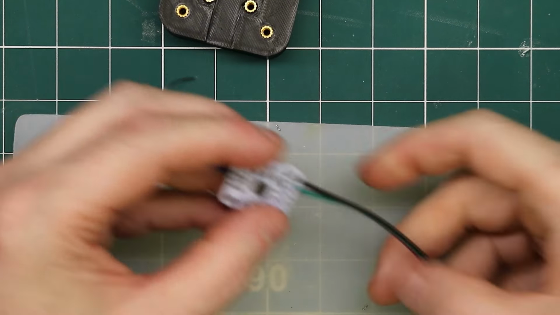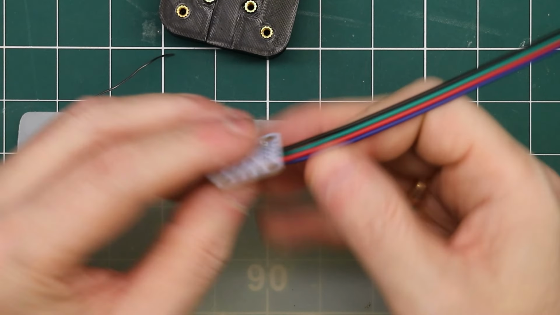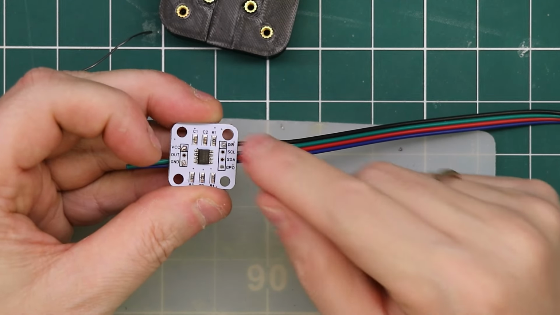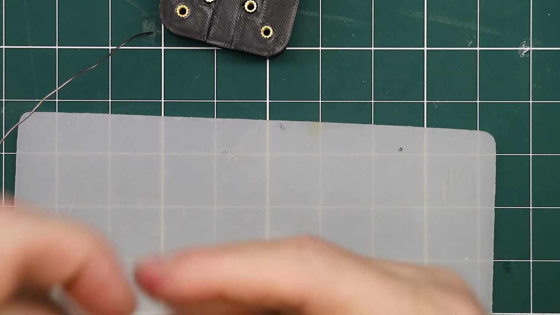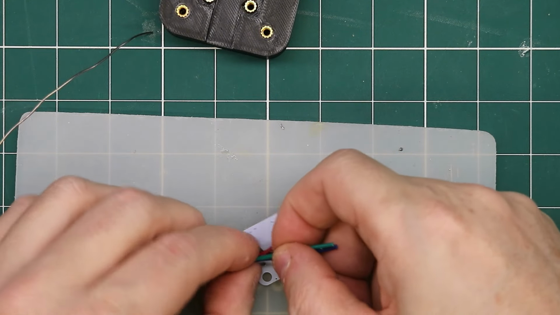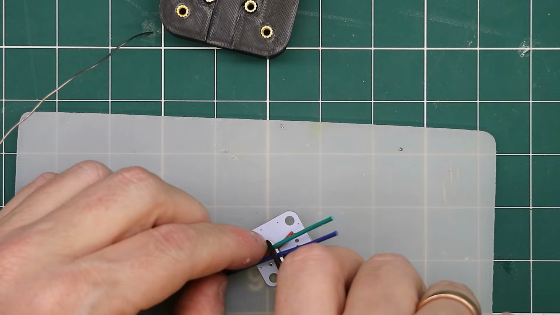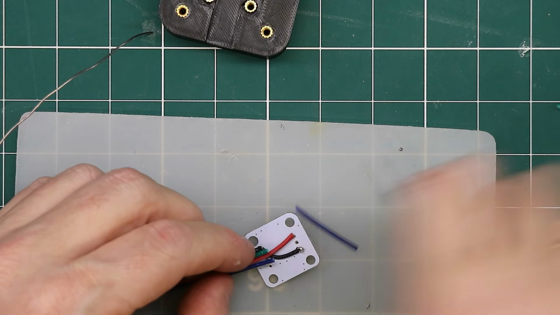The last two are the clock and data pins, and that's the two center ones on this end. So we'll cut these to an appropriate length. I'm guessing that's about here.